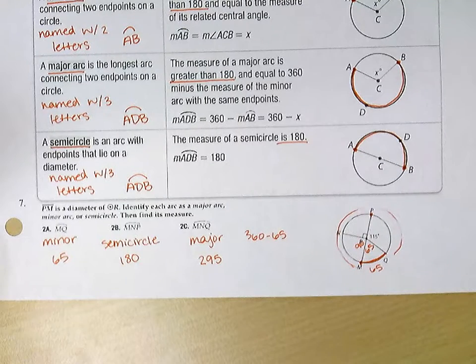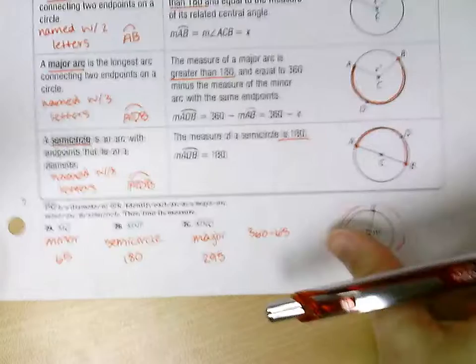All right, with the arcs in the circle. Just quickly, if you go to the next page, so on the back, we are going to talk about congruent arcs.